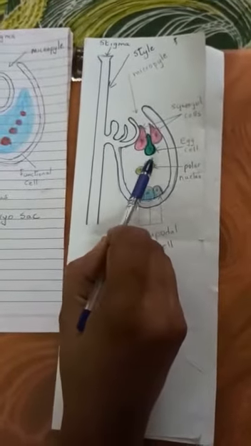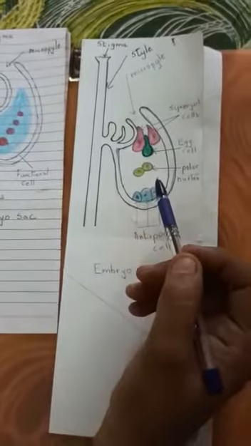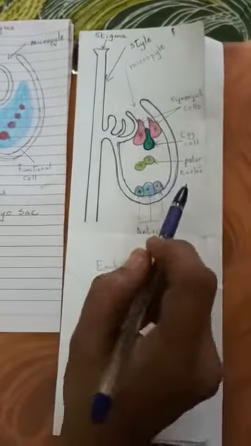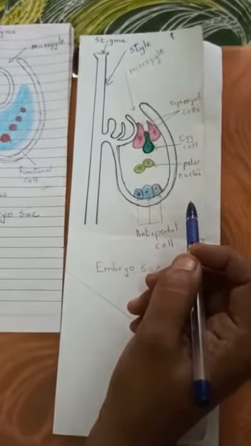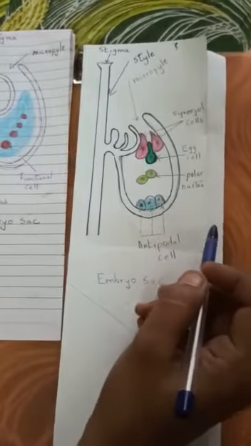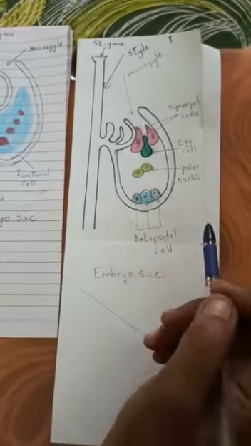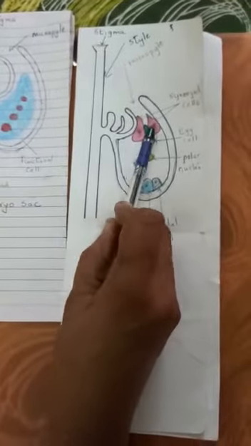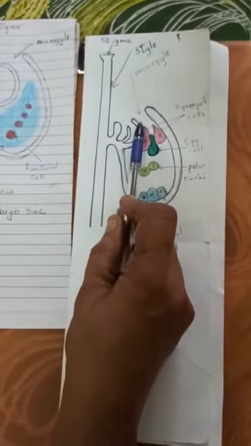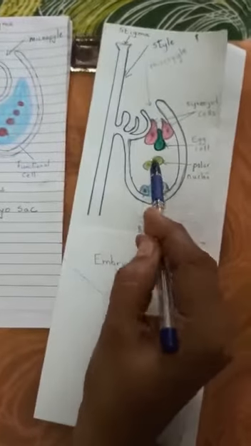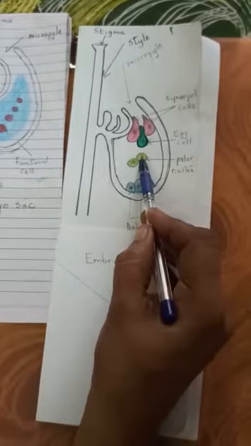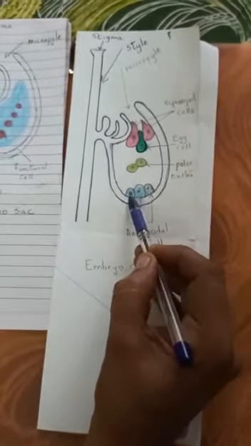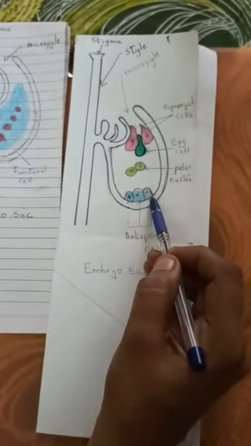Now these nuclei, they form a wall which is very distinct and they differentiate into cells of the embryo sac. Out of these 8, 3 are very close to the micropyle, 2 are in the center and 3 are opposite the micropyle.